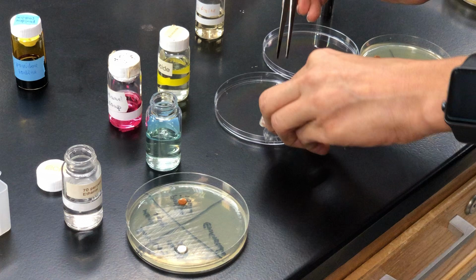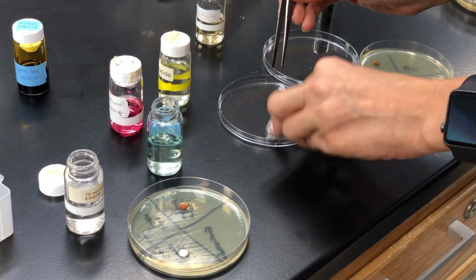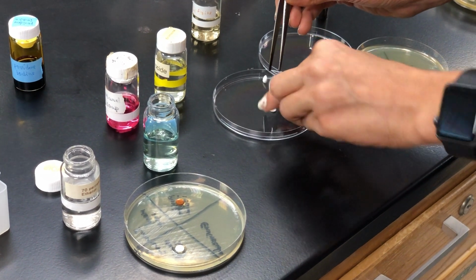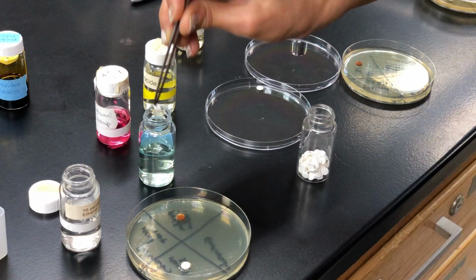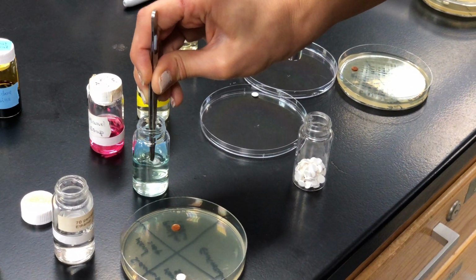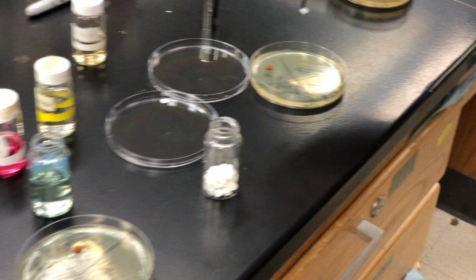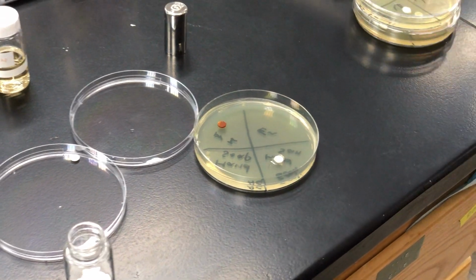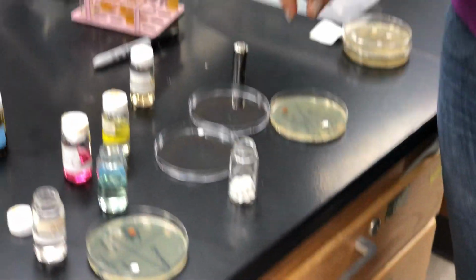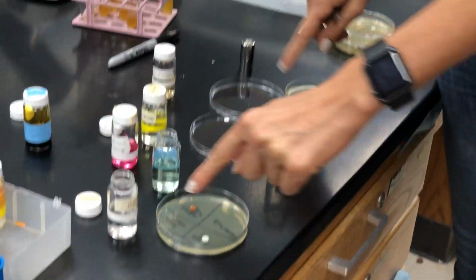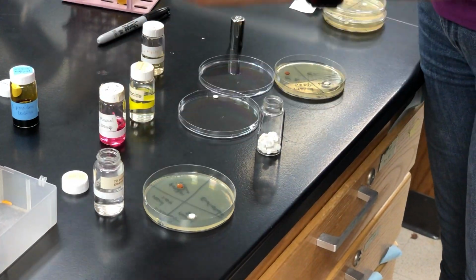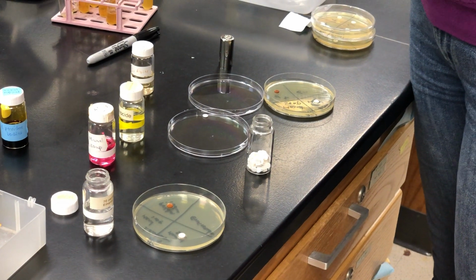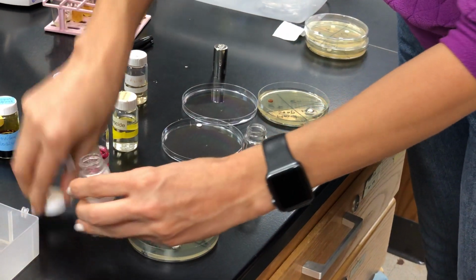And doing the same for the other bacteria, which is the E. coli. Okay. So we have to do it for the rest of these two. Again, the same thing. I will do it by myself. Don't worry about it.